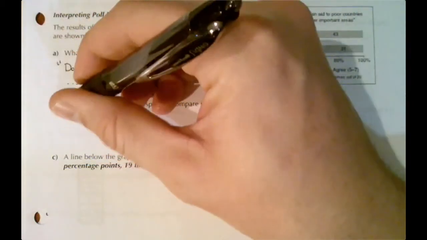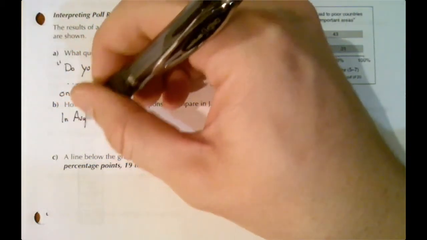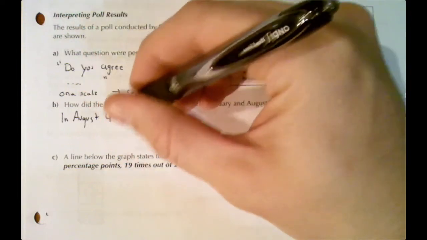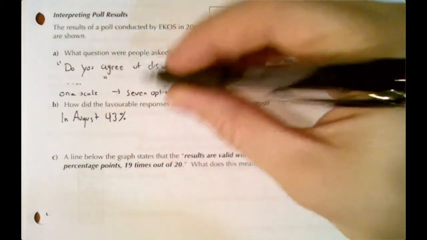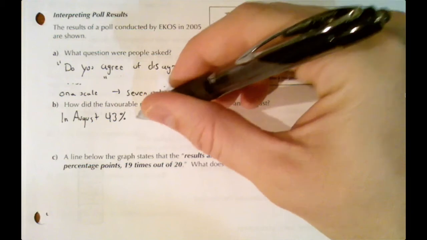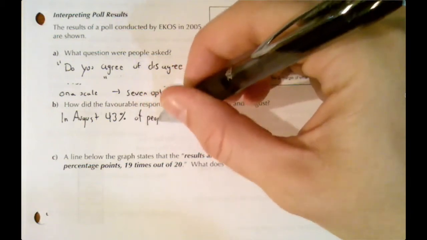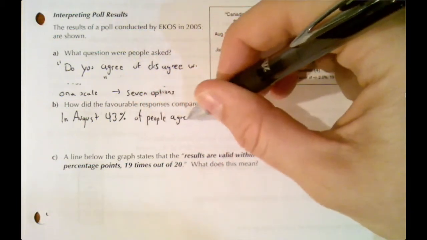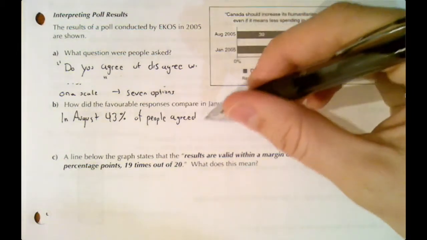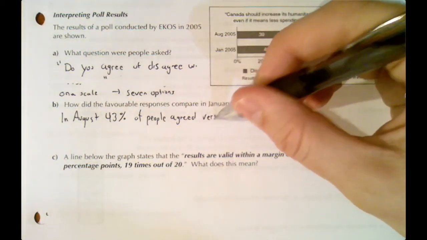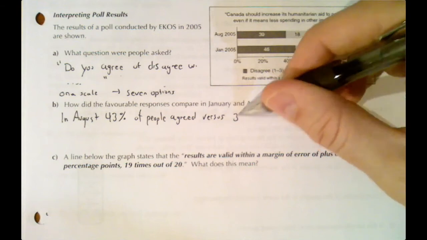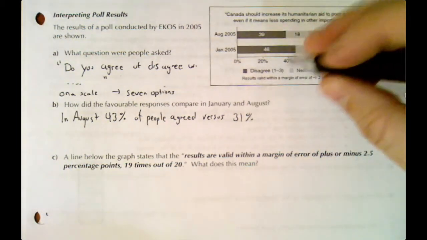So in August, we had 43% of people agreed, versus 31% in January.